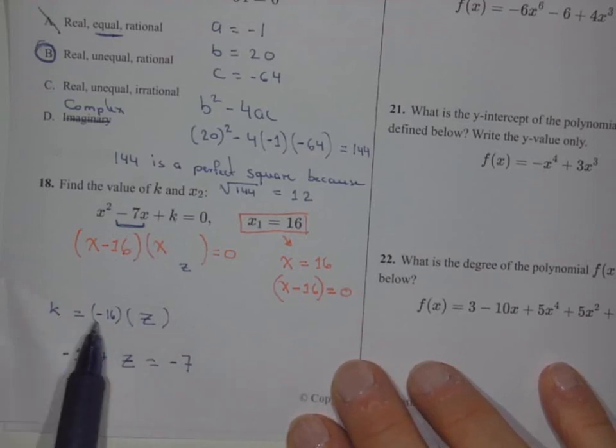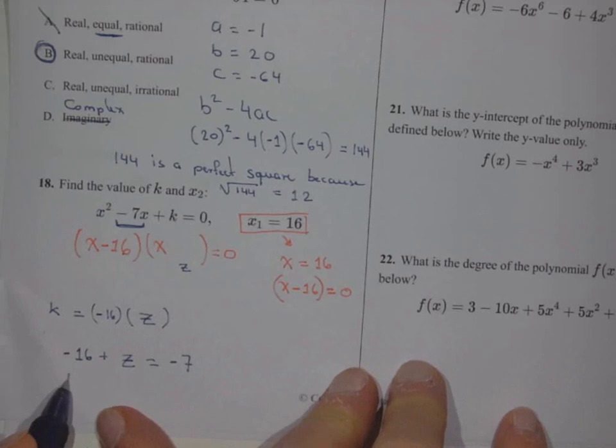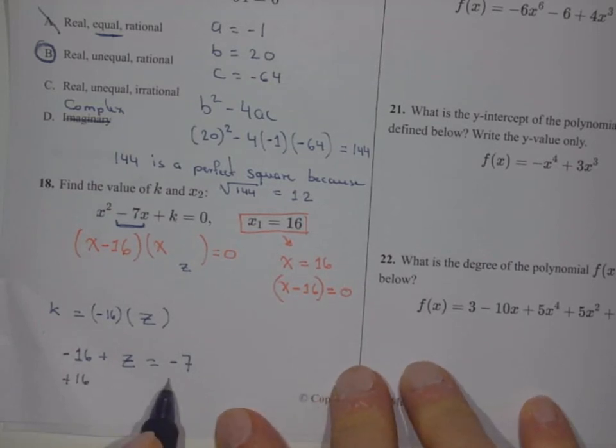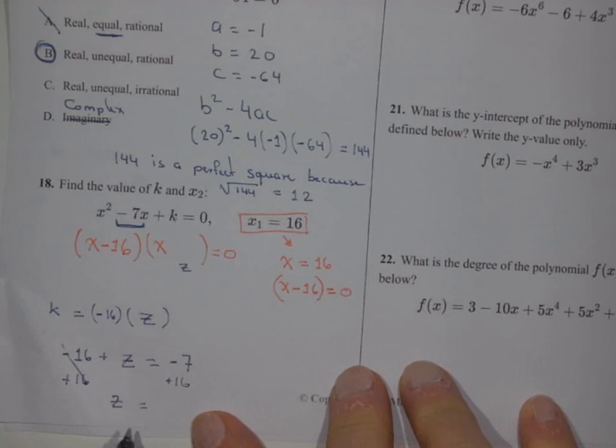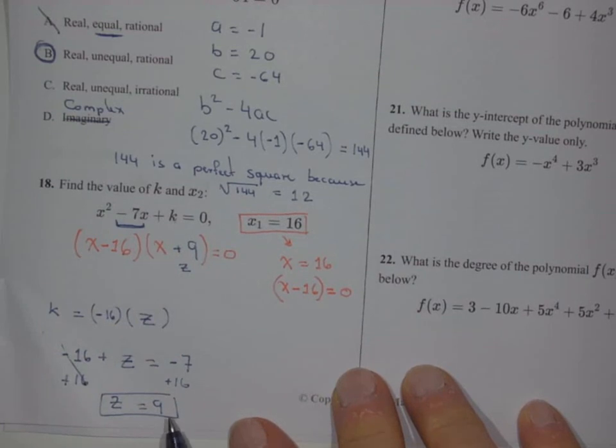Well, here I have two unknowns. I can't do anything with this equation. But this one, I only have one unknown. I can solve that. So I'm going to add 16 on both sides. And so z is equal to 16 minus 7, which is going to be 9. And now I have my mystery number, it should be plus 9. Now, how do I know plus? Because it's a positive 9 I end up with.